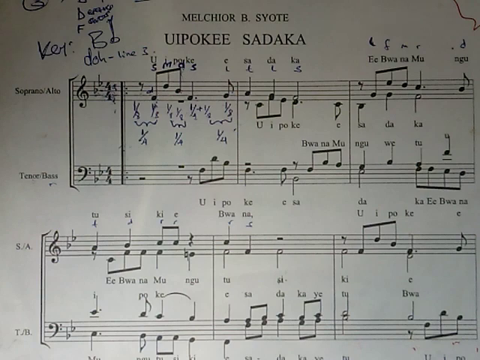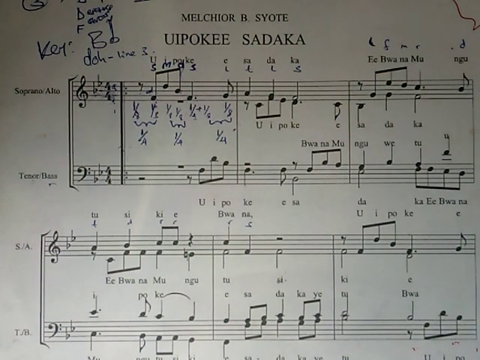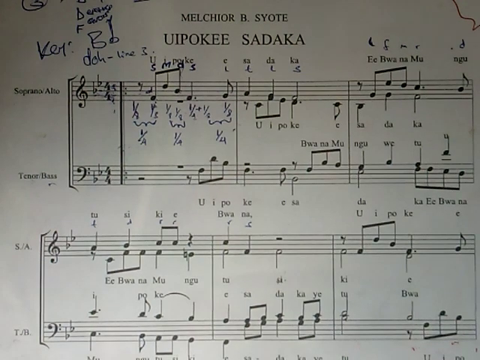Welcome to this video where we'll talk about how to determine the key of a given melody. In order for us to achieve that, we need to have a basic knowledge of what a scale is and the different types of scales, more so the major scales with sharps and flats.